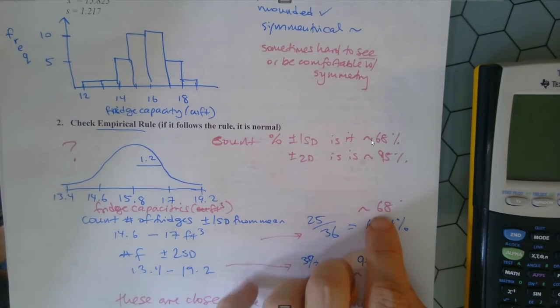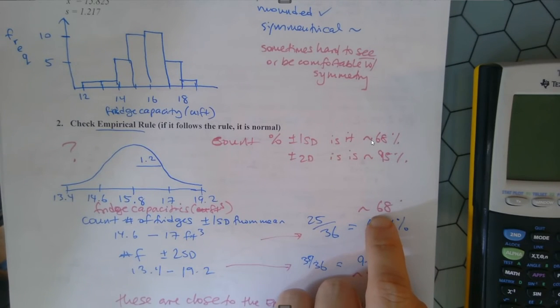Honestly, folks, I don't know that I can get any closer to 68% with 36. So that's as close as I can get. I'm comfortable that those are very close.